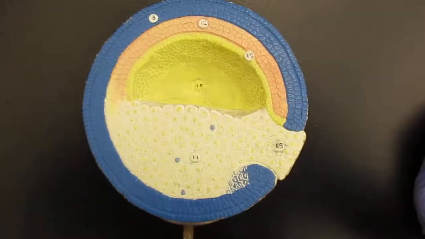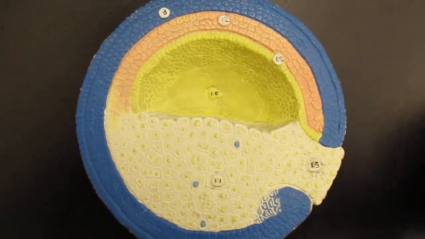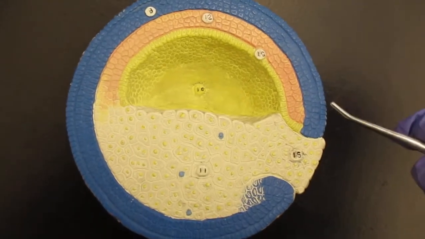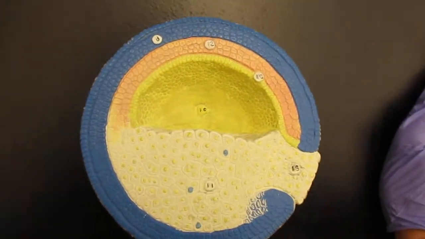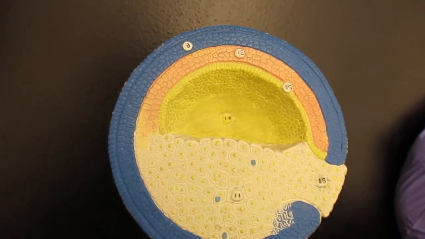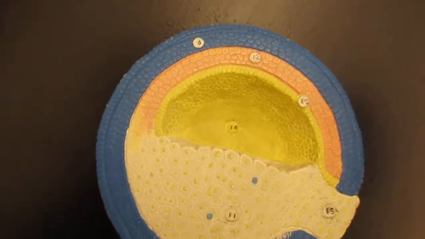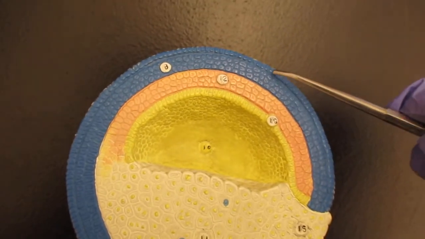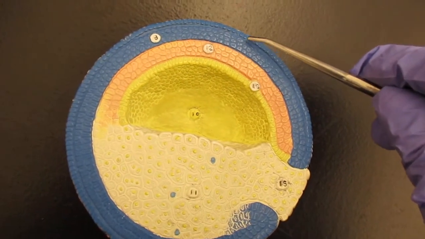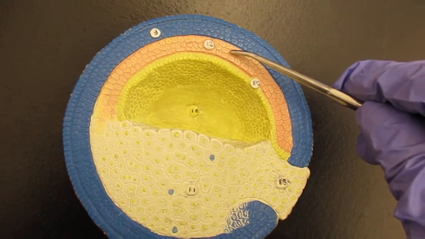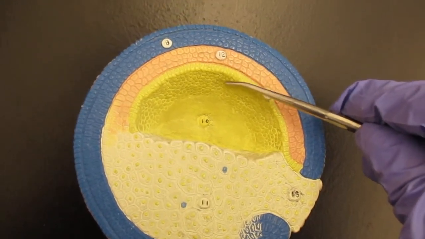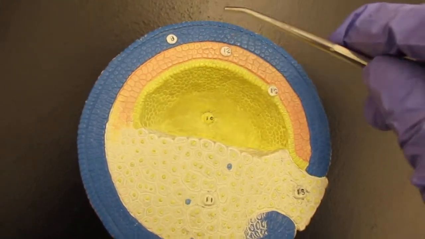Next one, we have pretty much the same thing, except the segmentation cavity is not visible anymore. We can see all three germ layers now: ectoderm, mesoderm, and endoderm.